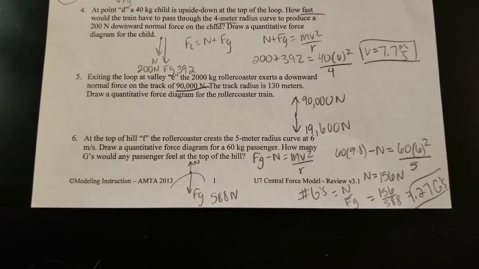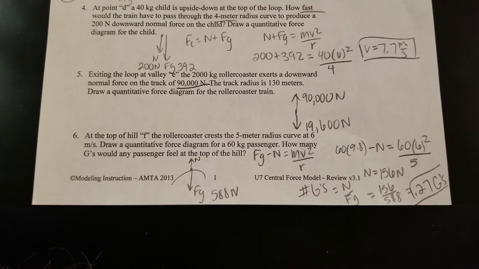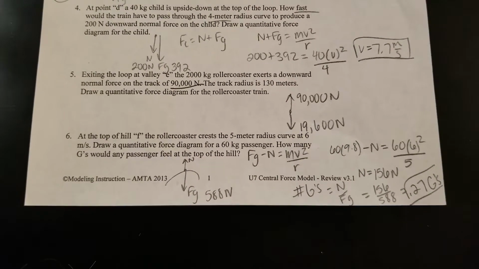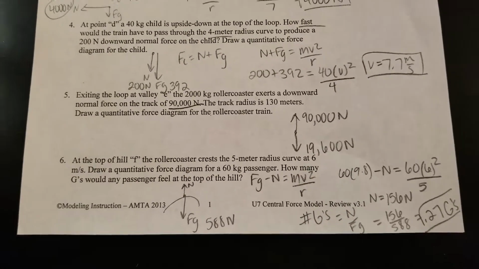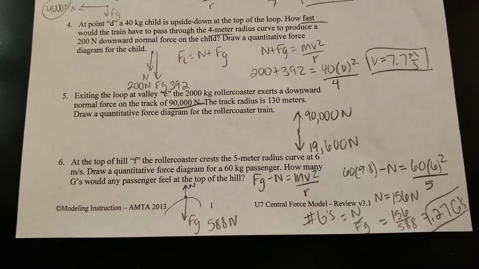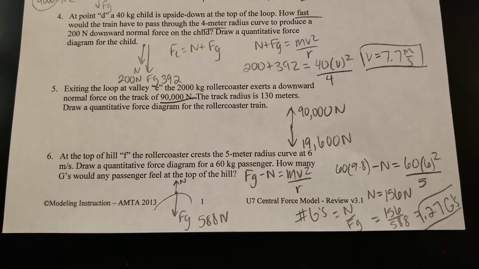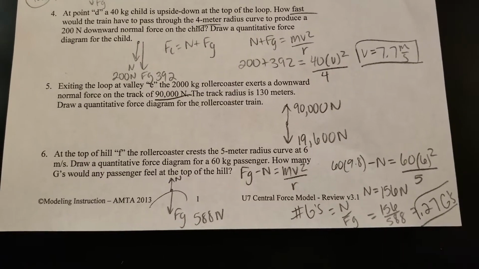At the top of the hill, we have a 5 meter radius. We're moving at 6 meters per second. Draw a quantitative force diagram. How many g's would any passenger feel? So it's asking us to find the normal force because it's asking about how we feel.